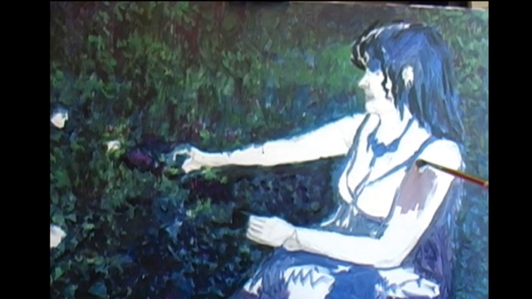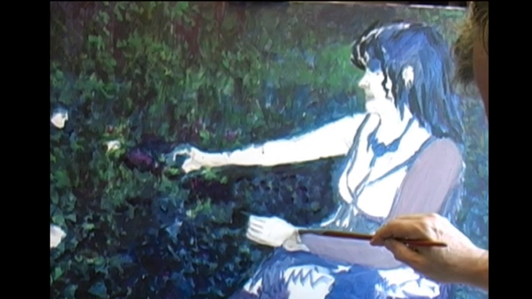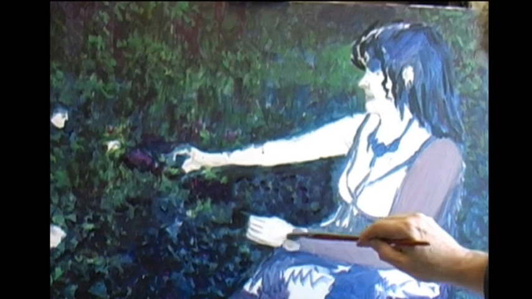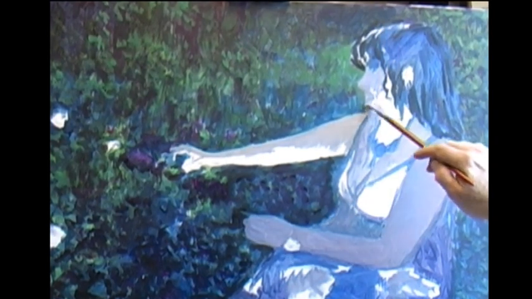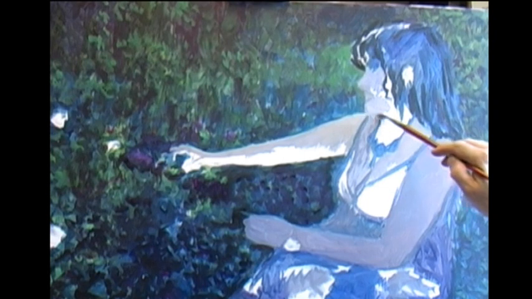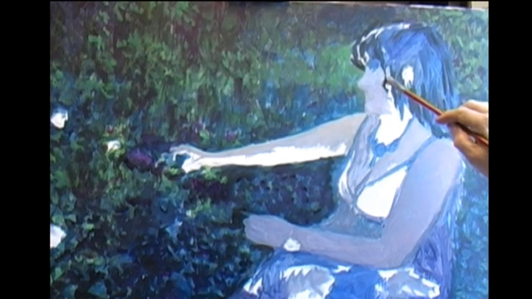Let's get some sort of flesh tone onto there just to get rid of that white. Don't have to be too careful at this stage, just blocking in to get rid of the white canvas really. To tidy this drawing up a bit later, it's important. But for the moment, just get the flesh tones into here.